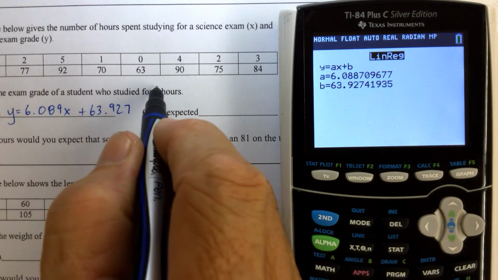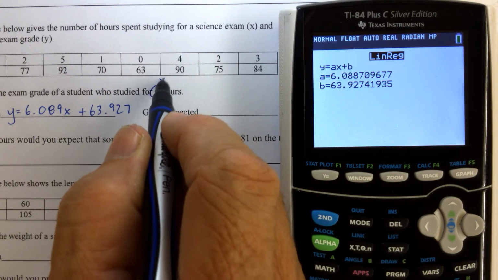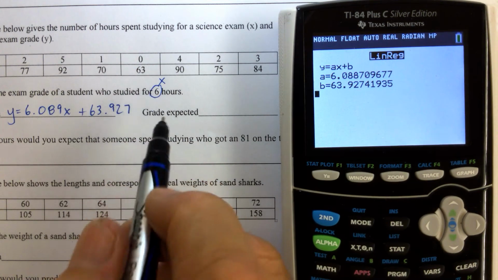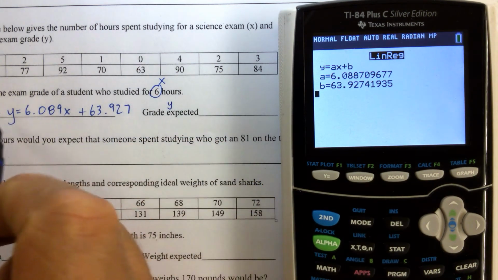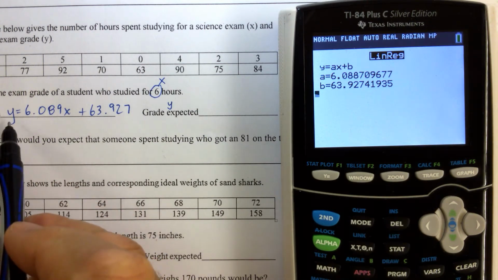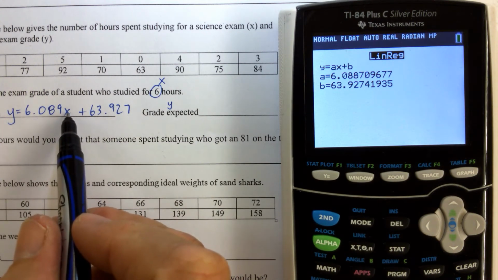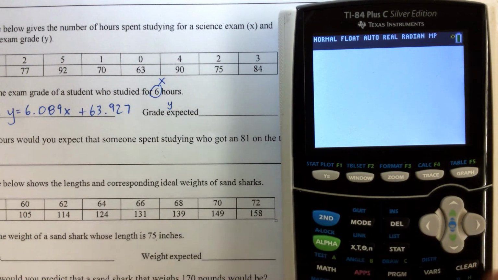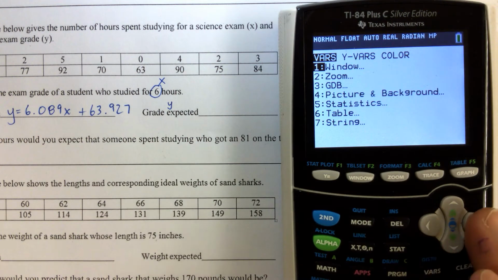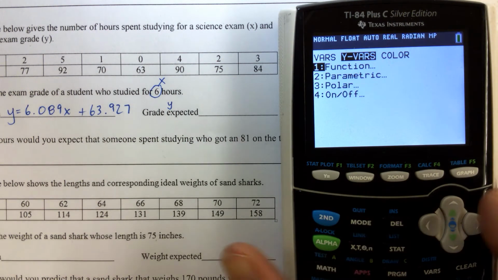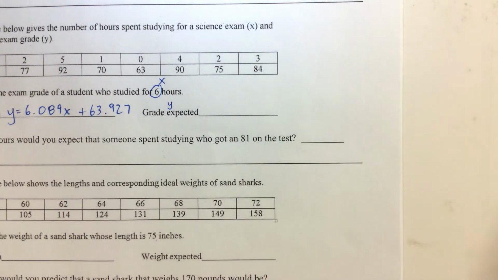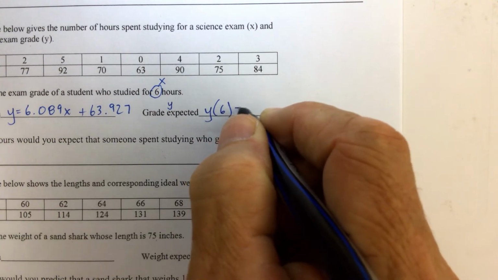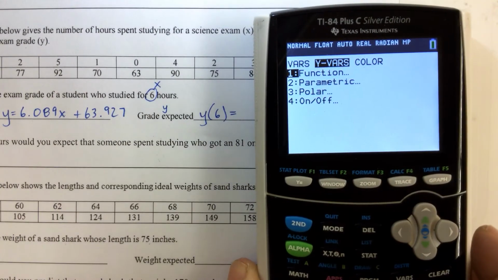Predict the exam grade of a student who studied for 6 hours. I always have to remember, what are we being given? We're being given the number of hours of study time, and that's the x. And the grade expected is the y. So y in this equation is the grade that we would expect to get depending on x number of hours studying. The way we do that is we push the vars key, Y variables, and we want to write y when x is equal to 6 equals.